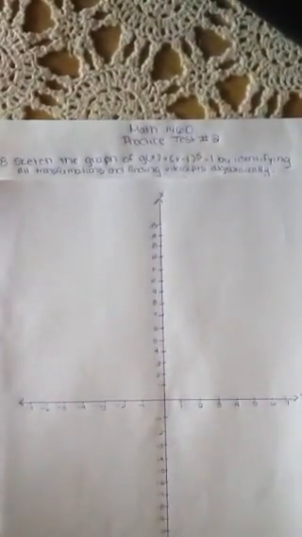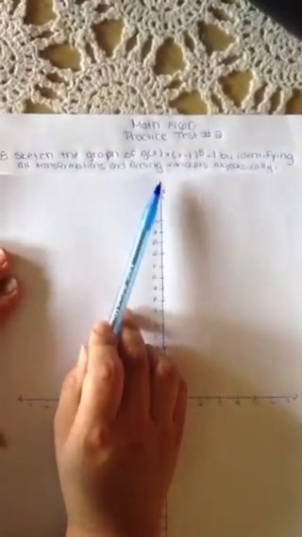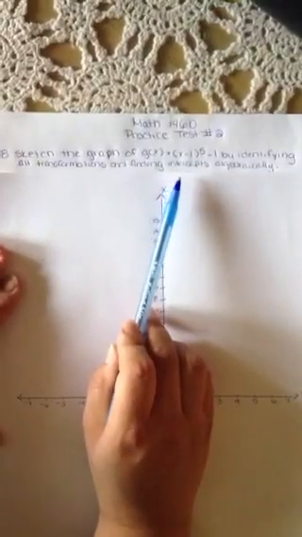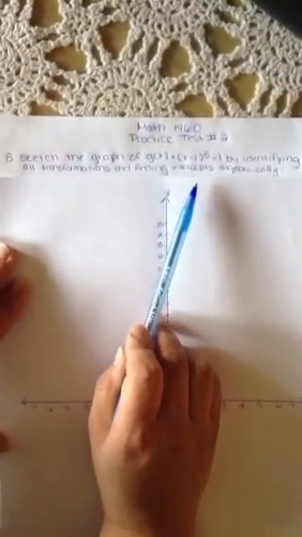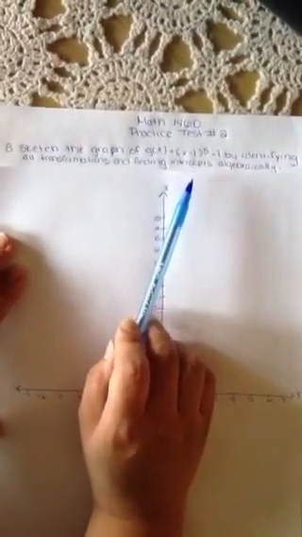This is Math 1460 practice test number 2. I am going to solve problem number 8, which is: sketch the graph of g of x equals (x minus 1) to the fifth minus 1 by identifying all transformations and finding intercepts algebraically. I am going to take the function (x minus 1) to the fifth minus 1.